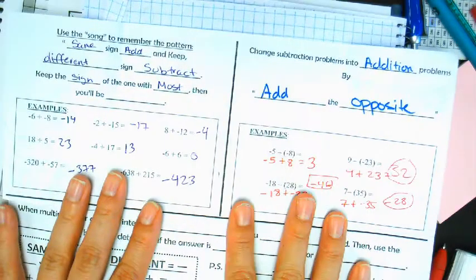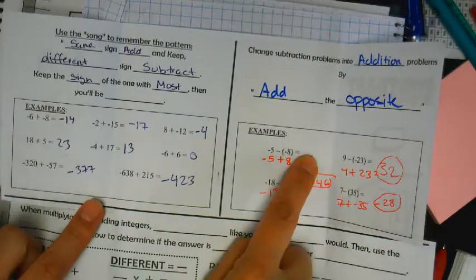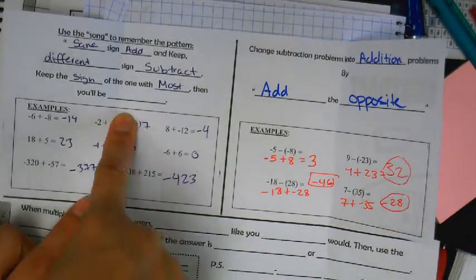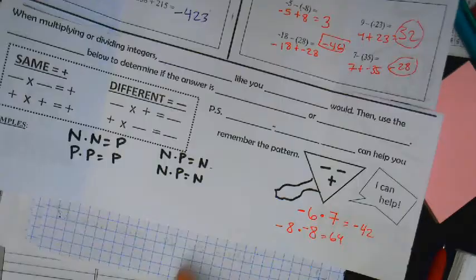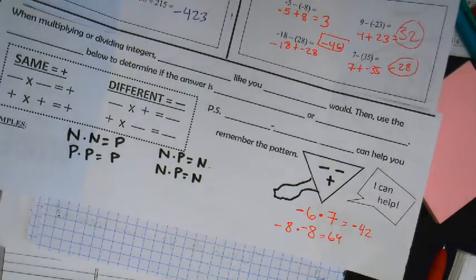So now you should have all the rules. The subtraction rule ends up being just the addition rule, right? The worst thing you can do is forget about these rules and just do this. It's like, no. Everybody has its own rules. All right.